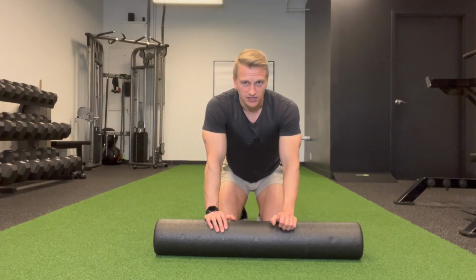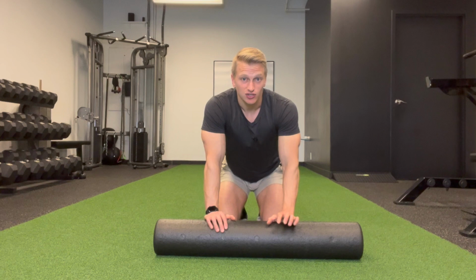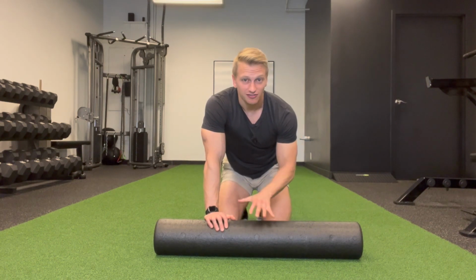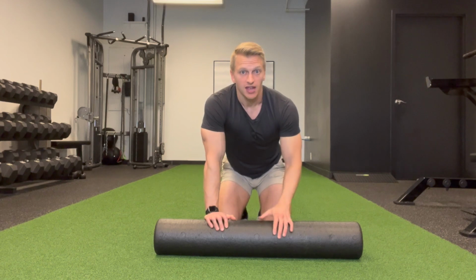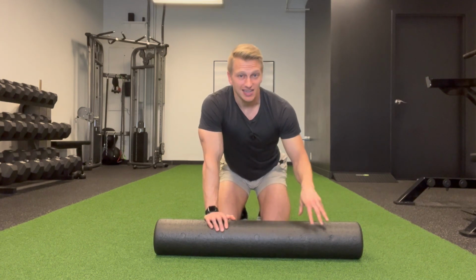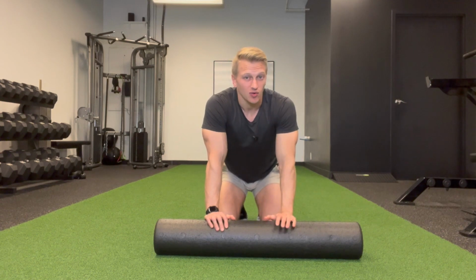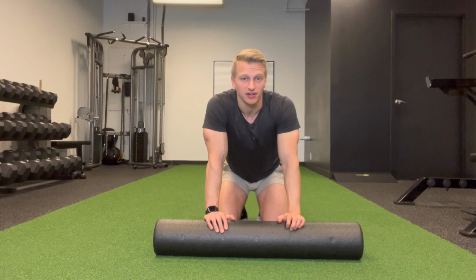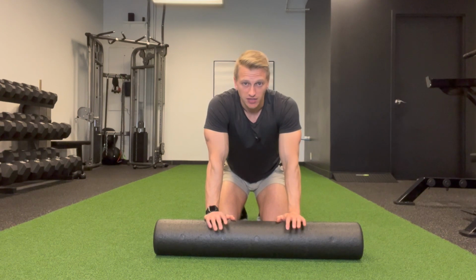Now, I always start this exercise by prefacing to the patient that it's okay if your knee cannot lay flat on the foam roller. This position could be vulnerable for a knee if someone is dealing with either knee pain and or previous experience of knee pain. So something to consider.